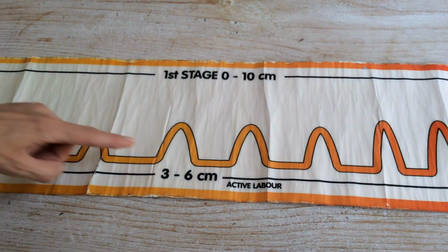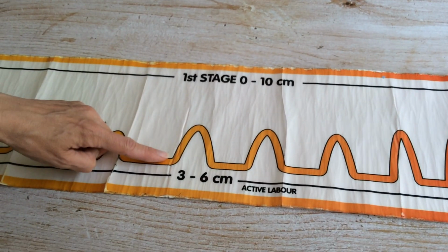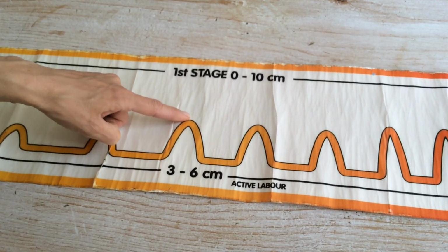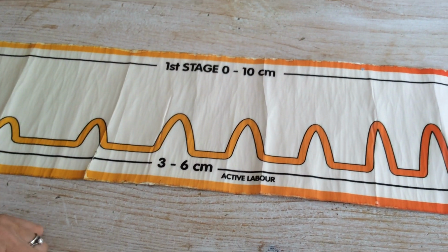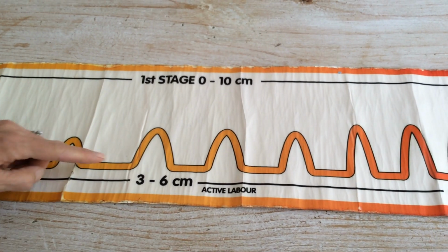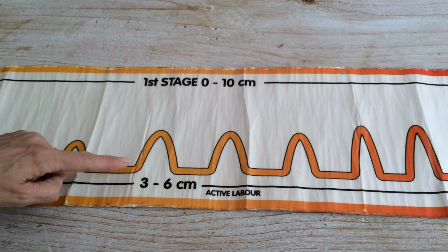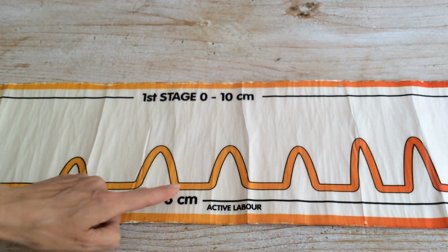So these are the ones that we were talking about that would last about a minute, and for most women would have a rise in sensation and then a peak and then a lessening off of the contraction. And those are the ones that we talked about, that you would have 3 of those in a 10-minute period. So one contraction lasting about a minute, a break of 2.5, 3 minutes, and then another contraction lasting a minute.